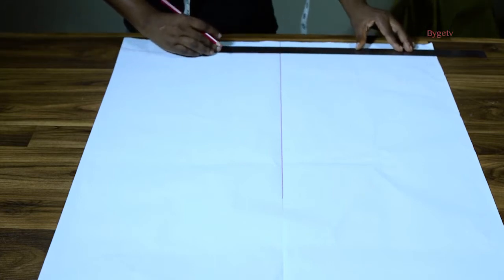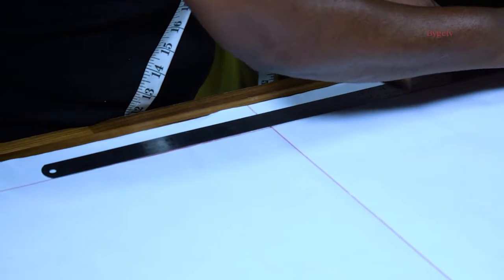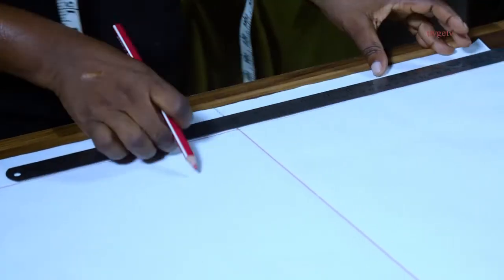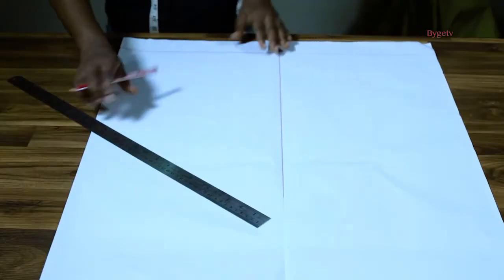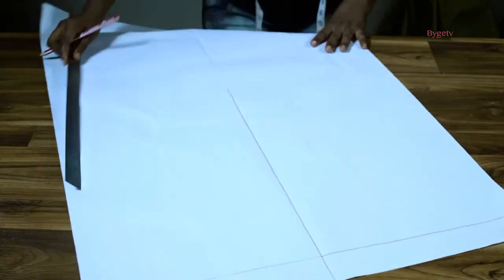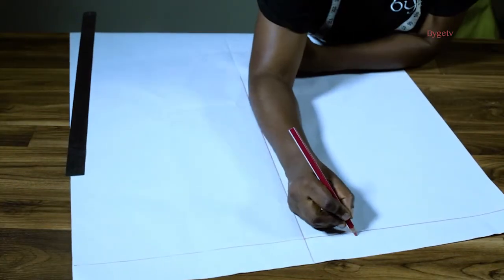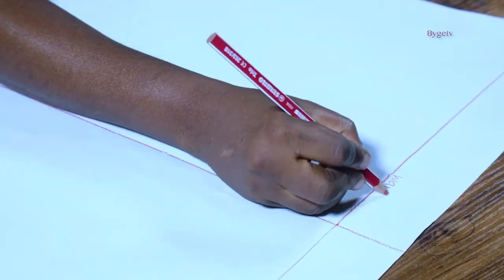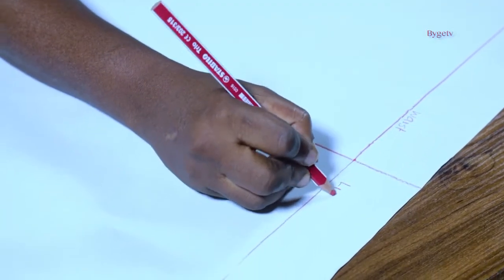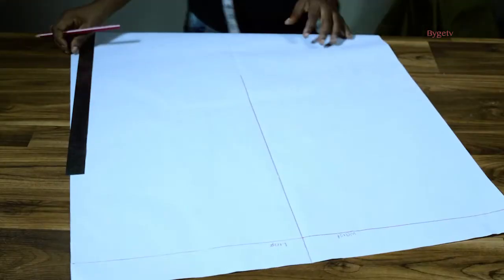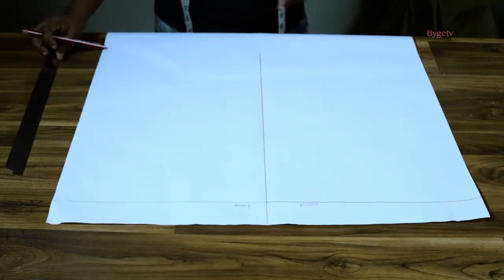So that's my top line, which automatically becomes my waist line.